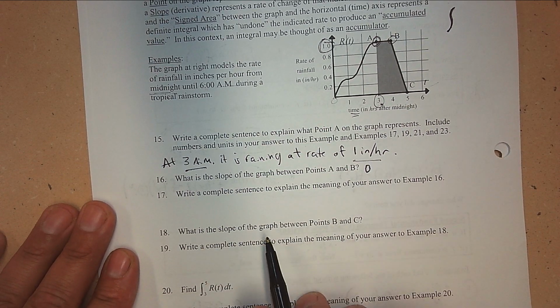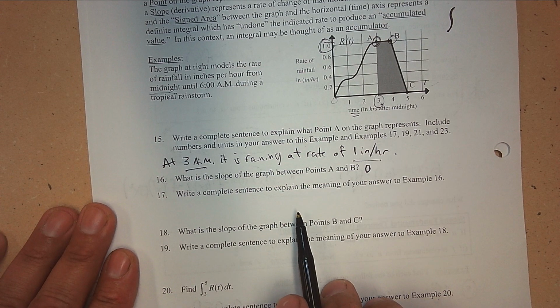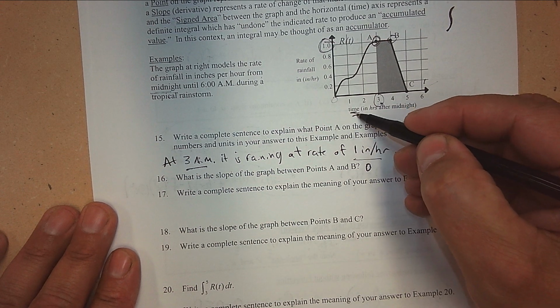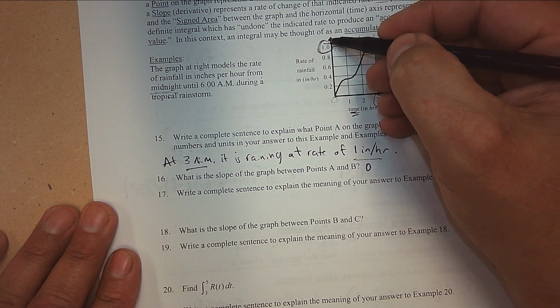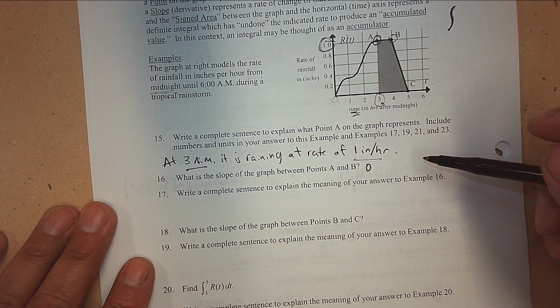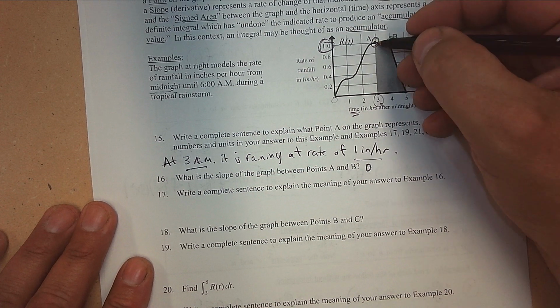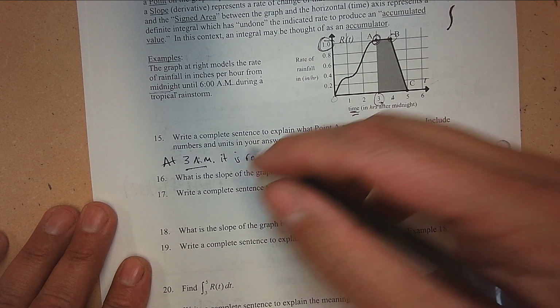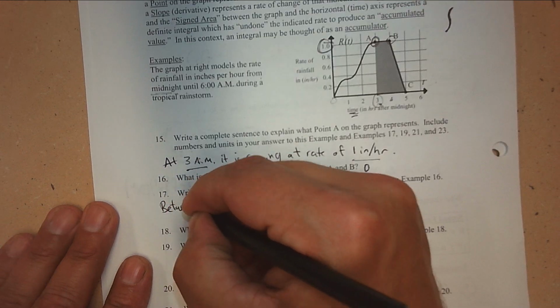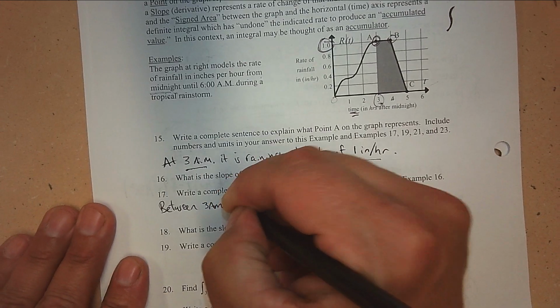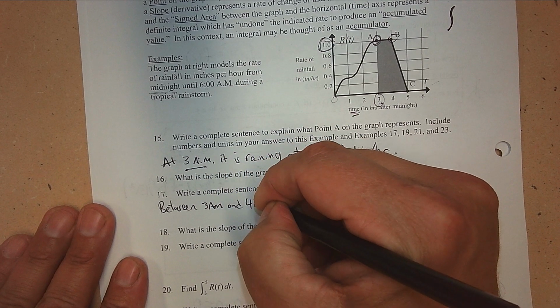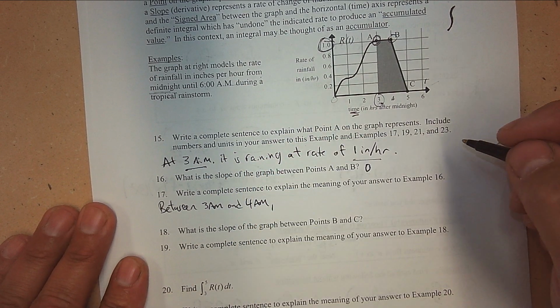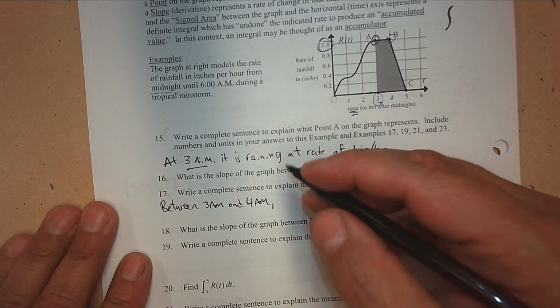Write a complete sentence explaining the meaning of your answer to example 16. So again, we're going to start with time and then understand the rate. So what time is happening from A to B? So A we said was 3 a.m., B is 4 a.m. So between 3 a.m. and 4 a.m., what is happening? Well, again, it's raining.